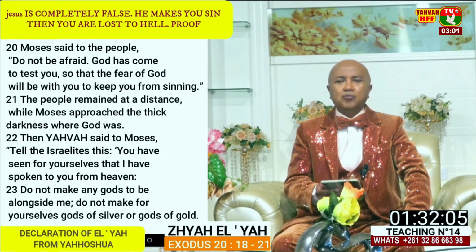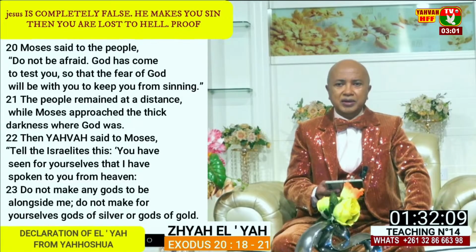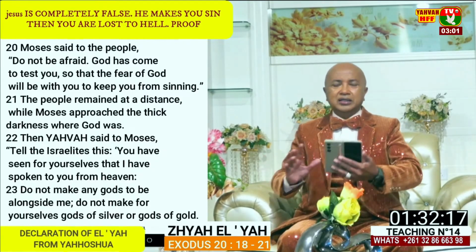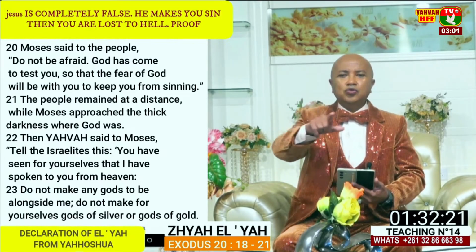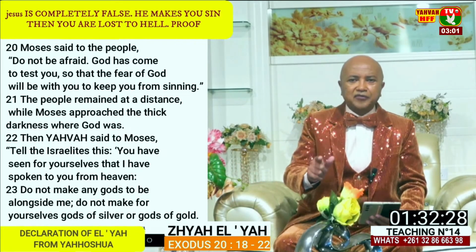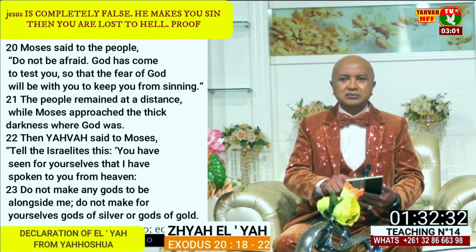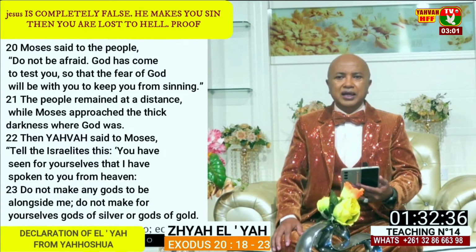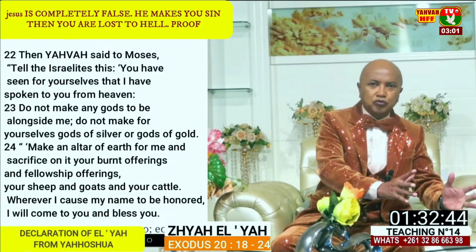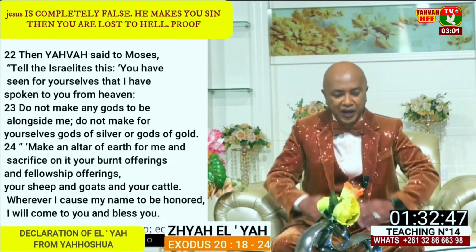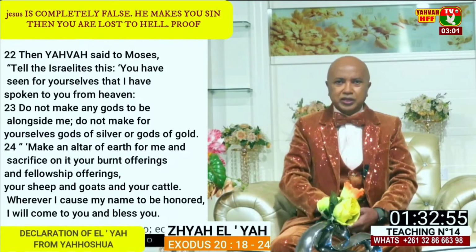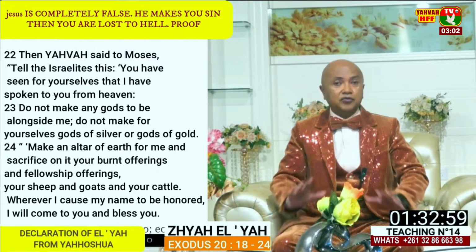Verse 21, and the people kept their places far off, but Moshe went near to the dark cloud where God was. So here, it was at that time that Moshe got separated away from the people, and Moshe went to the mountain, and he continues the word on the mountain. And YAHVAH said to Moshe, say to the children of Israel, you yourself have seen that my voice has come to you from heaven. And the law continues, gods of silver and gods of gold you were not to make for yourself. So you see, it kept continuing. There is nothing like it is separated. This is something different. But because of the fear of the people, it stopped.